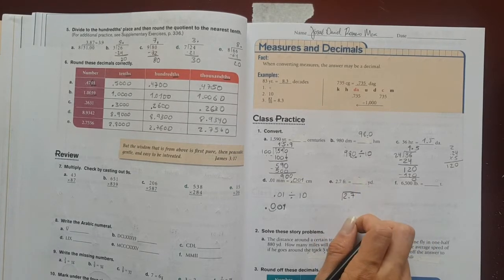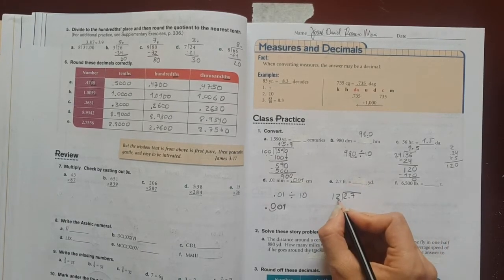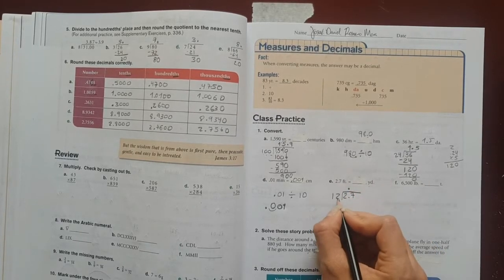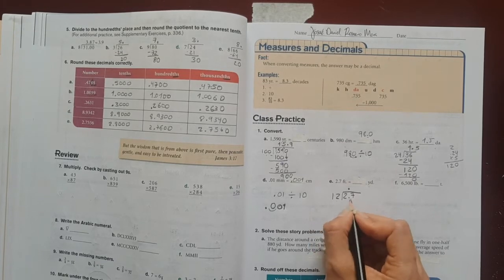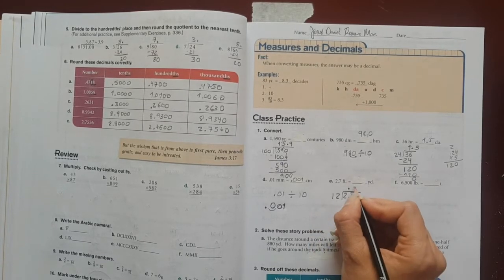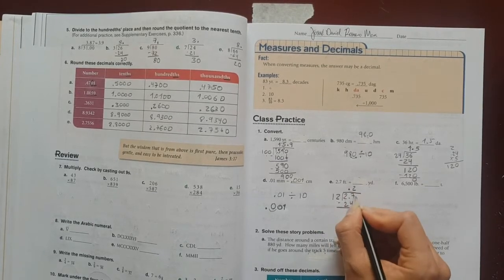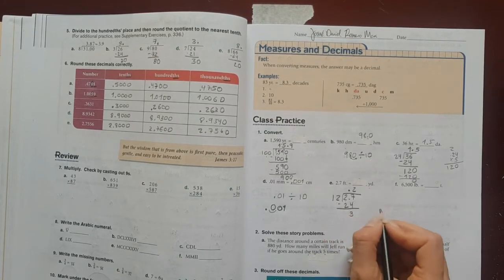feet has 1 yard? 12. Good job. So I'm going to divide. What did I find here? A point, so I will bring out the point. How many digits do I have here? 2, so I'm going to take 2. How many times may I find 12 in 27? 2. 2 multiplied by 12, 24. 7 minus 4, 3. 2 minus 2, 0.